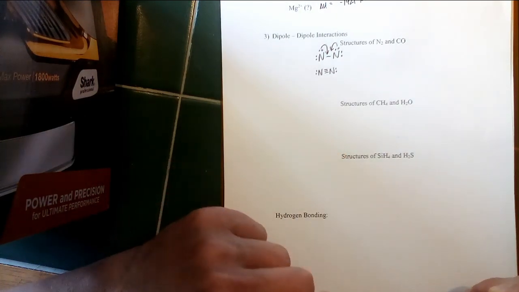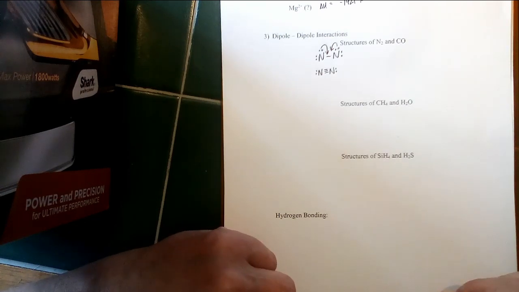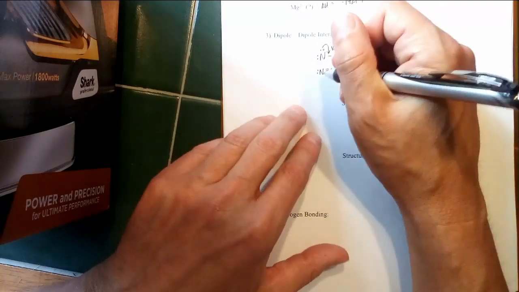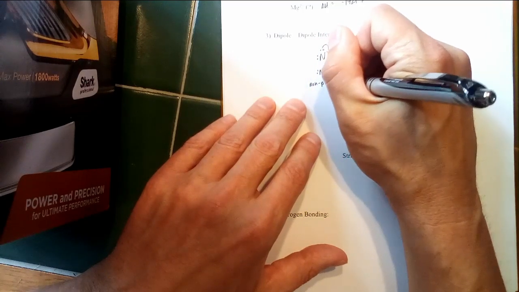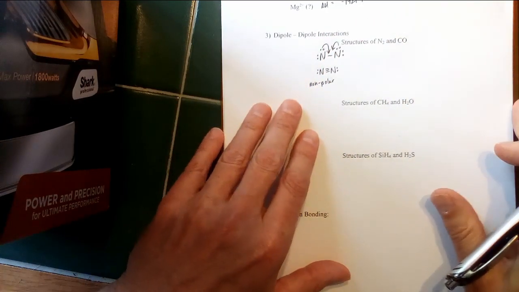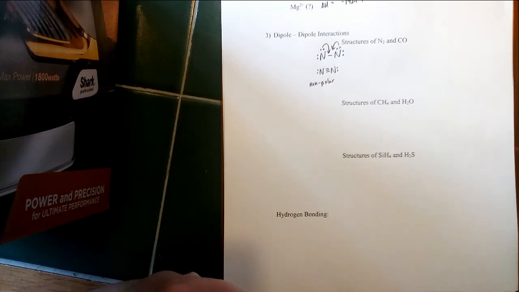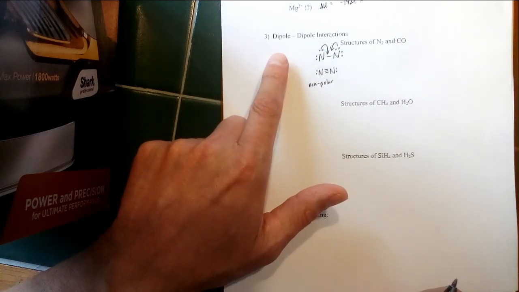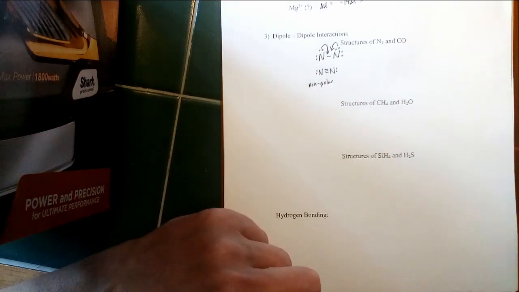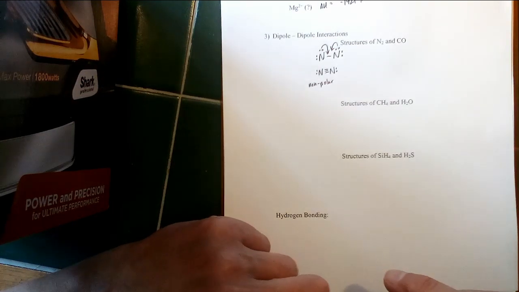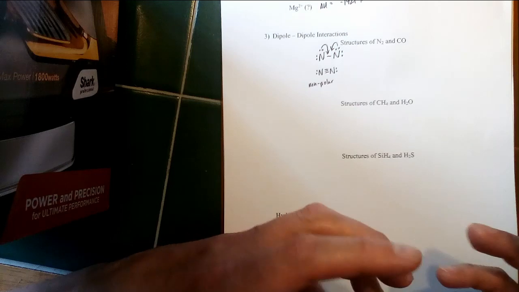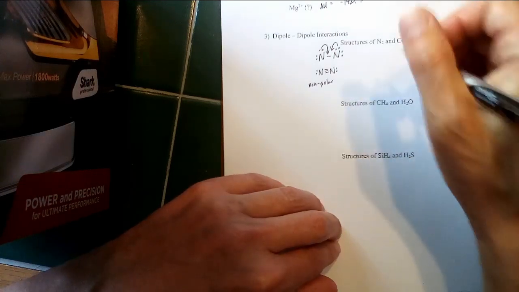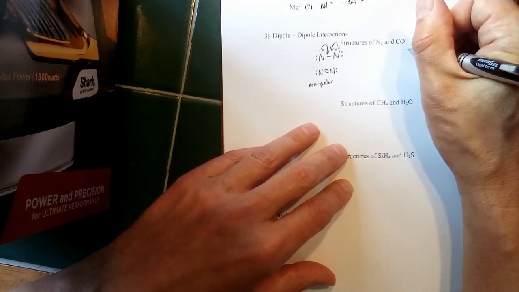Now, since nitrogen has the same electronegativity as nitrogen, the two components here, this is going to be nonpolar. So this is not a polar molecule. And if it's nonpolar, it doesn't have a negative side and a positive side. So if it doesn't have a negative side and a positive side, it won't have dipole-dipole interactions. And that will be something we need to think about in terms of what its physical properties are going to be. Now, the difference here is carbon monoxide.